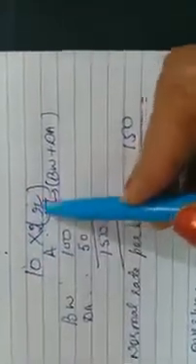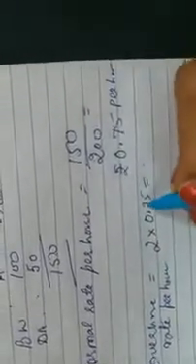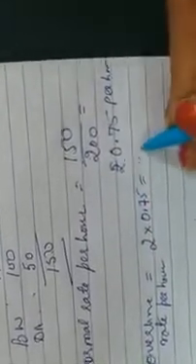So 150 divided by 200 comes out to be 0.75 per hour. But overtime rate is twice, so 2 into 0.75. So overtime rate per hour is 0.75 into 2, and it comes out to be rupees 1 and 50 paisa.